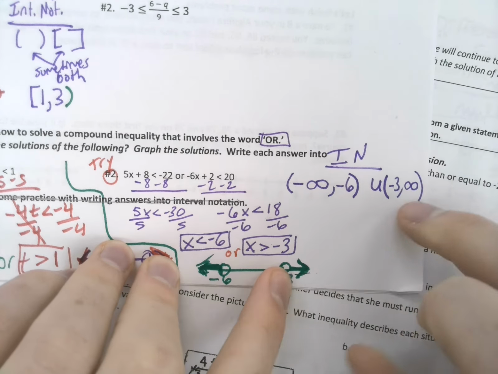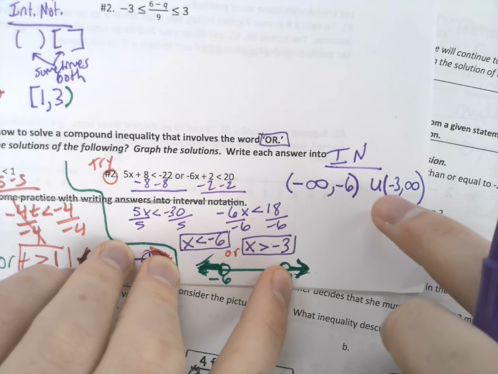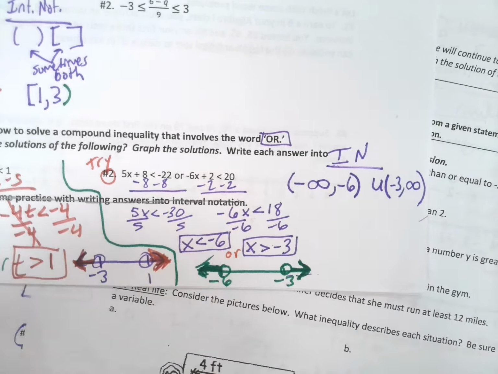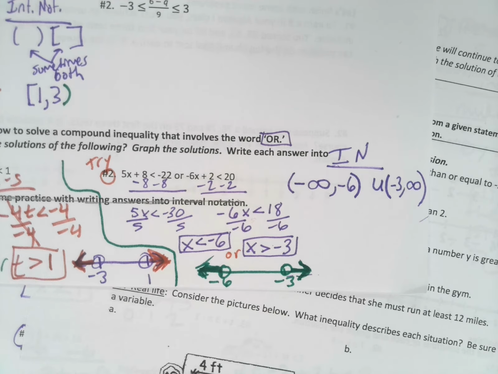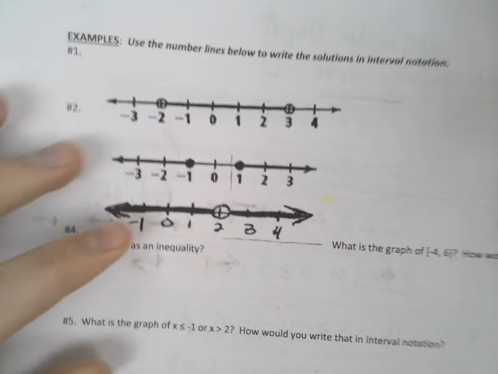So here's where all of our answers are. Our answers are all between negative infinity to negative 6 and from negative 3 to infinity. Very, very good, guys. And let's wrap up. Last thing today. Let's wrap up at the top.